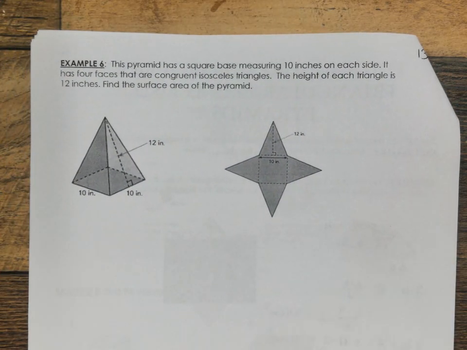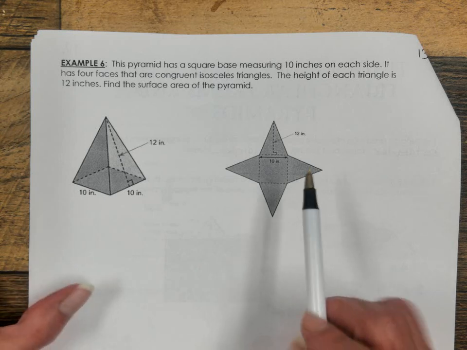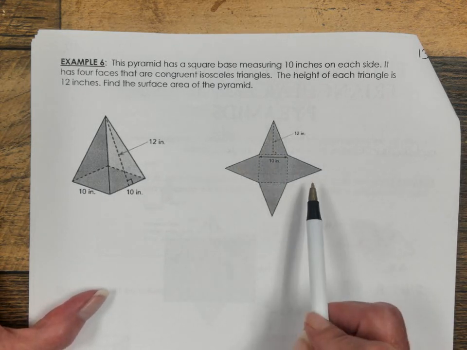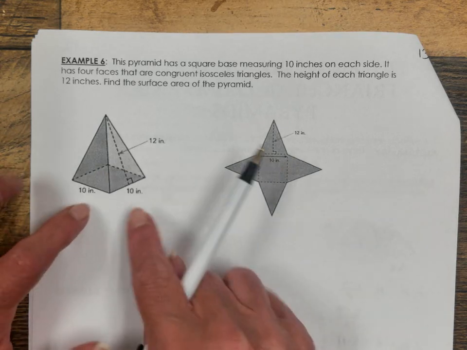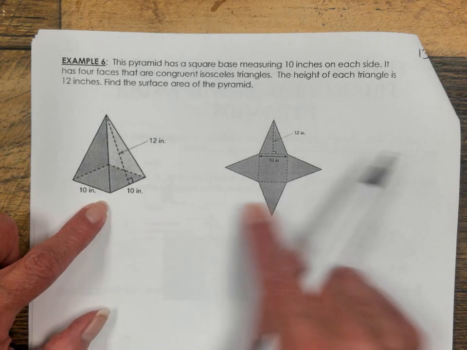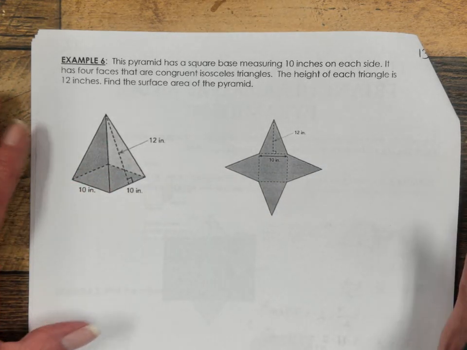So a pyramid has a square base measuring 10 inches on each side. It has 4 faces that are congruent isosceles triangles. Remember, isosceles triangles have 2 congruent sides, and the height of each triangle is 12 inches. And we're asked to find the surface area of that pyramid. So it might be a little easier to work on it from the net, but we need to be able to recognize the different pieces between the two if we're given a figure that's in 3 dimensions versus the net that's been broken out and is in 2 dimensions.